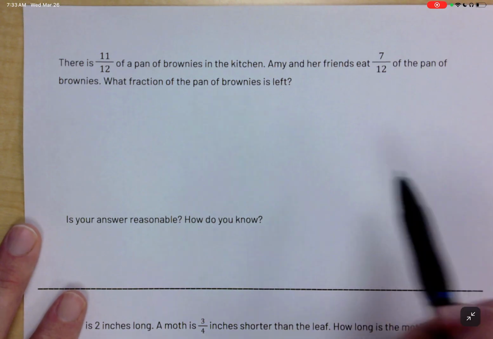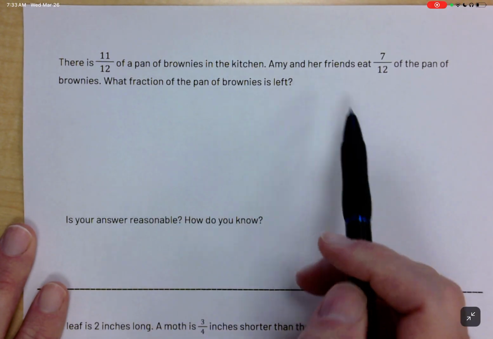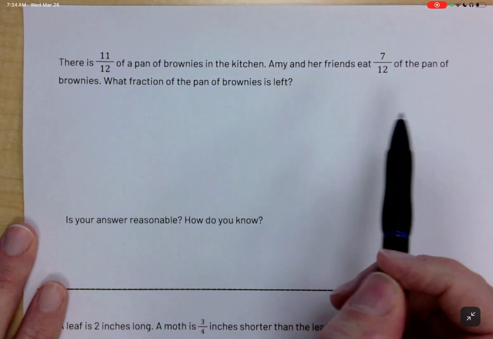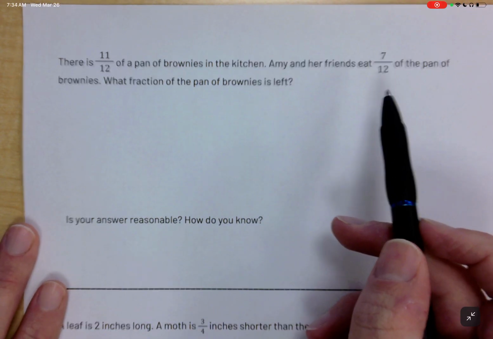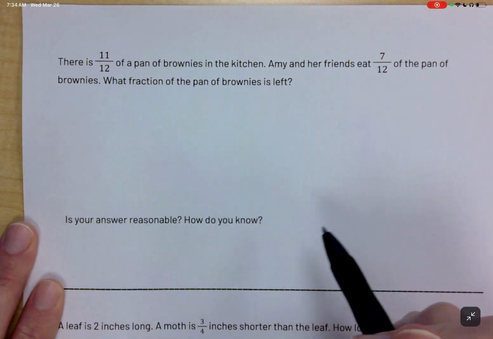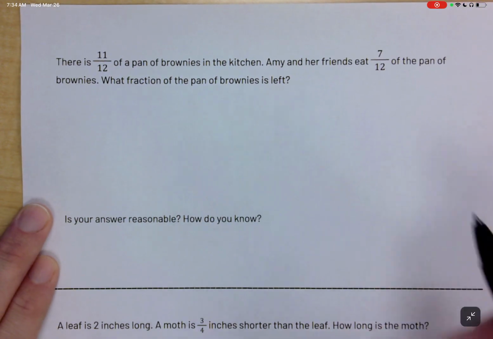Anyway, there's an almost full pan of brownies, and Amy and her pals probably smell those brownies or something like that, and they come and gobble up 7/12. There's still some left. Maybe Amy has a sibling or some other family members who are going to want some brownies. And we want to know how much is left for the other people in Amy's family.